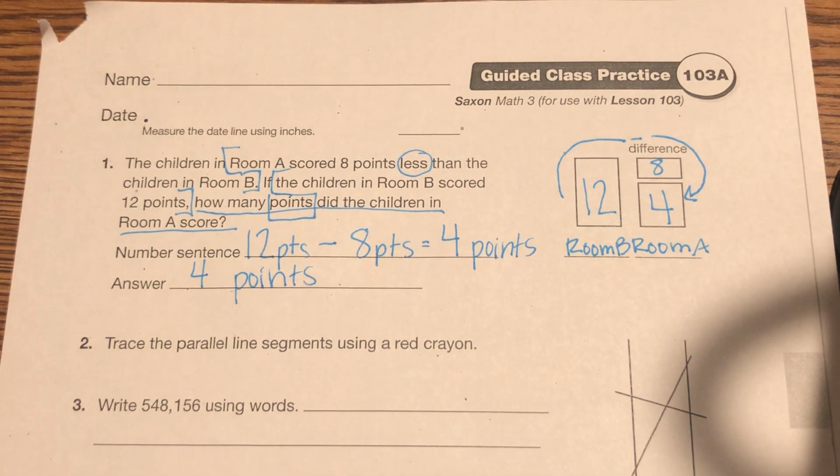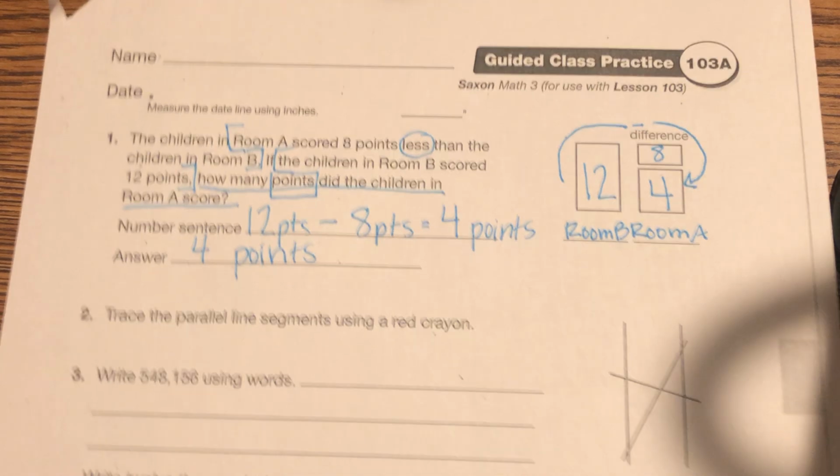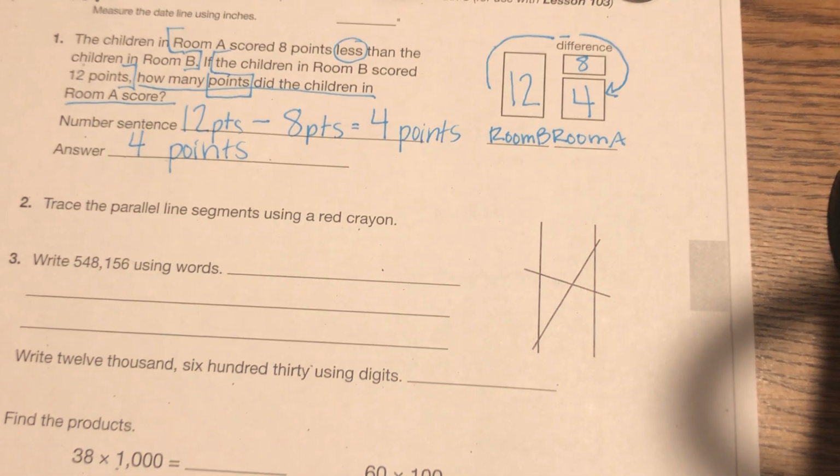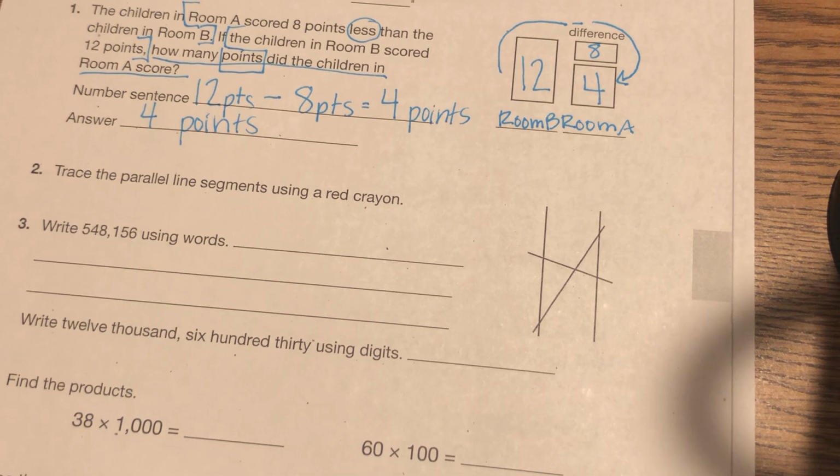Okay, number 2, trace the parallel line segments using a red crayon. I'm going to use a red marker. That's what I have on hand. We're flexible. You're not going to want to do, probably not marker because it's going to bleed over on the other side. Okay, remember parallel lines will never do what? Parallel lines will never touch.